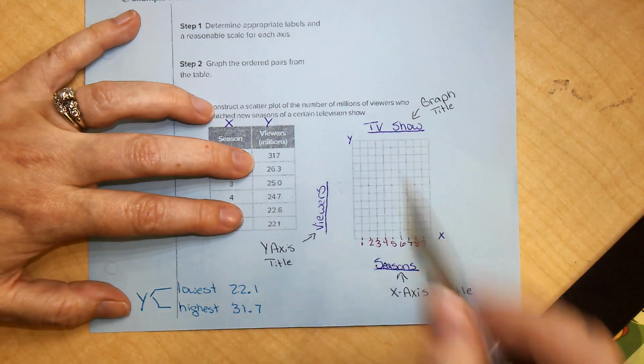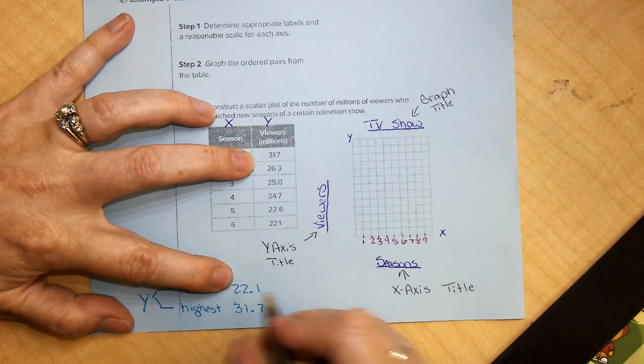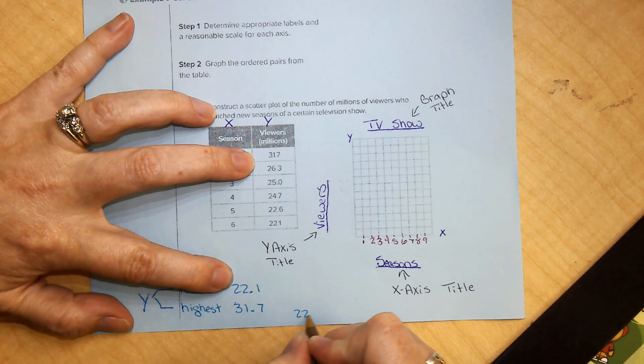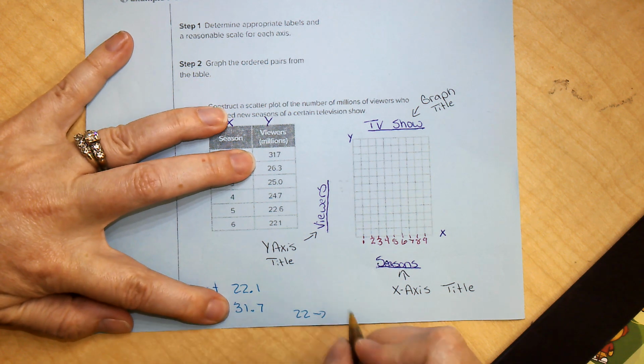So the numbers, okay, should start below the lowest number, so 22, and run through above the highest number.